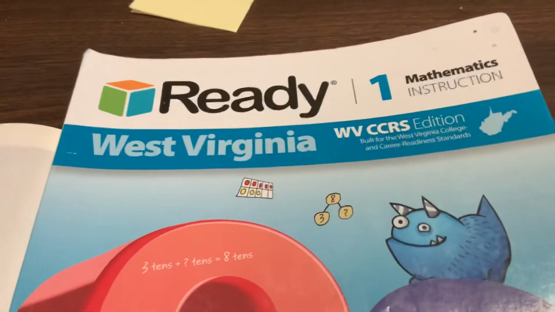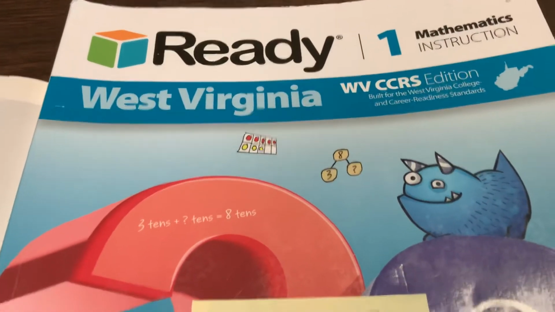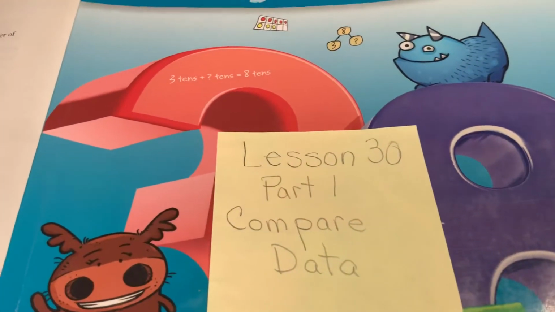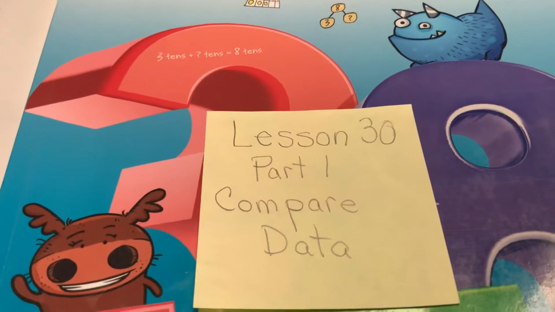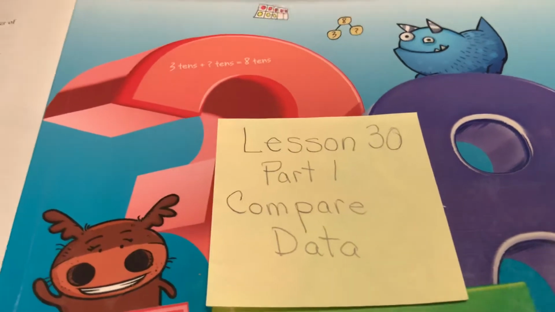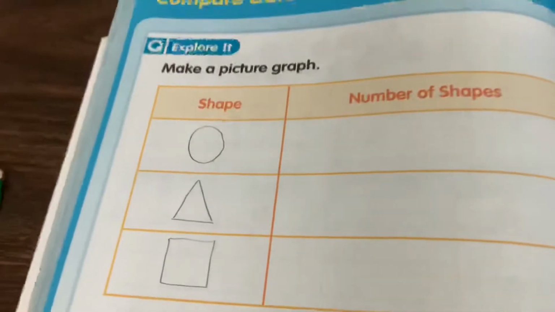Okay, this is a math lesson from your Ready Math, and it's in the book with the numbers on the instruction book, and we're starting with lesson 30, part 1, compare data. And we're going to page 200.